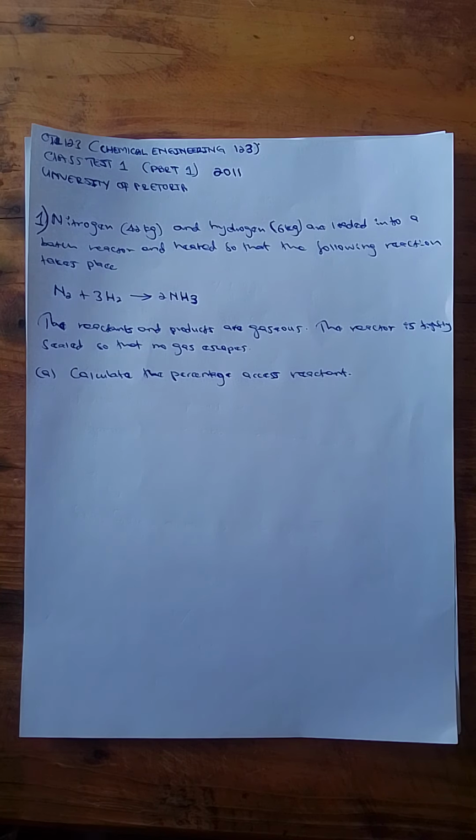So with that said, the question is to calculate the percentage excess reactant. This is actually part A of the first question. Next time I will upload part B of the question. I'll keep uploading this class test in parts. So now they say calculate the percentage excess reactant.